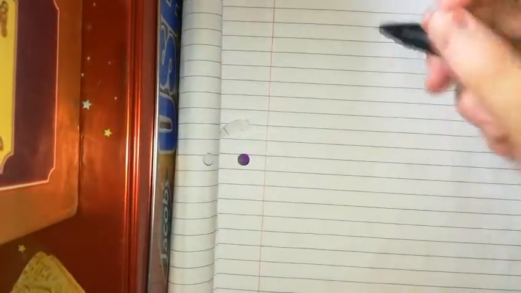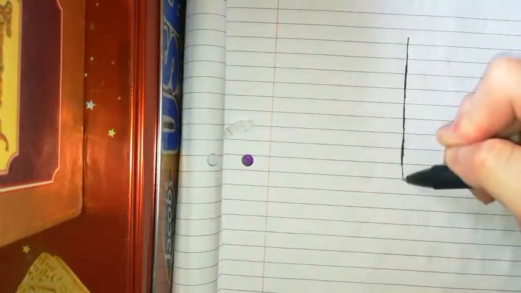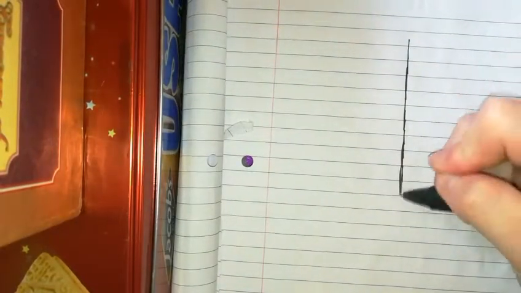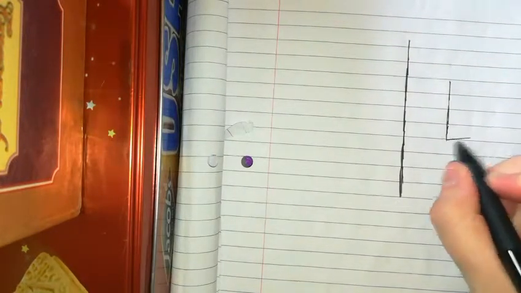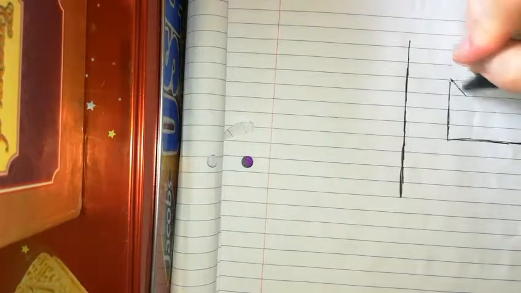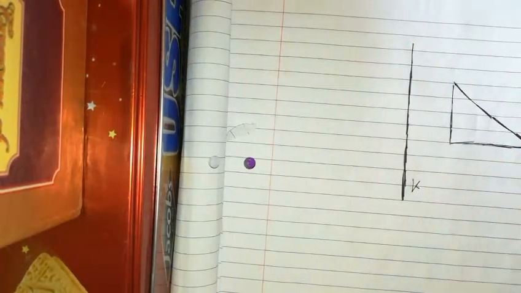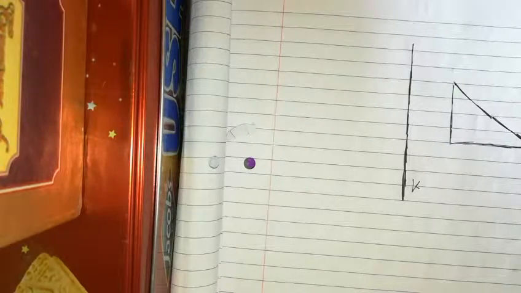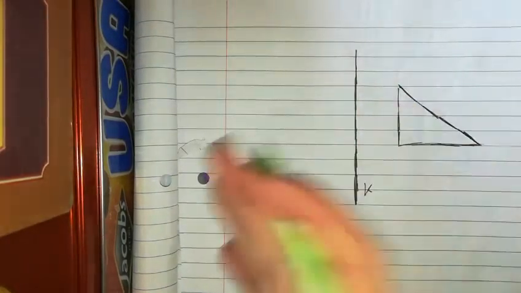And then we are given a line. I don't have graph paper at the moment, but we'll do our best to get it as accurate as possible. We're told to draw the image of the triangle under axial symmetry in the line K. Axial symmetry is literally kind of like a mirror reflection.